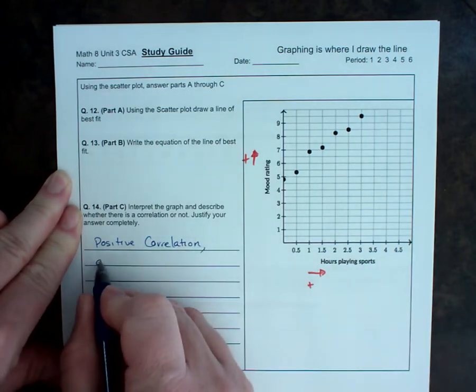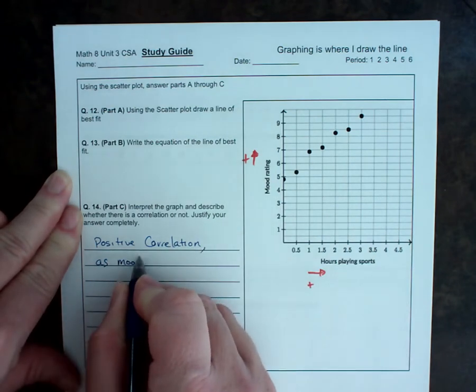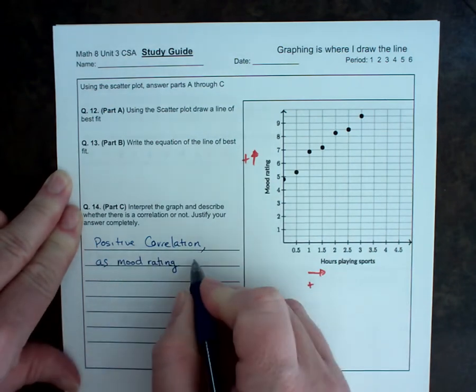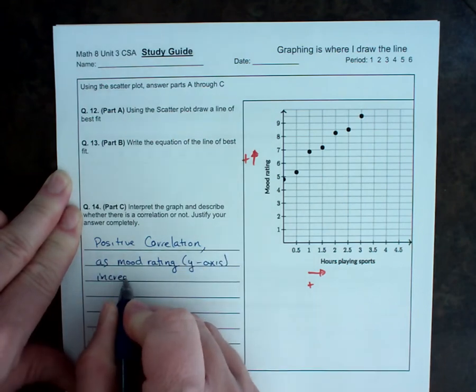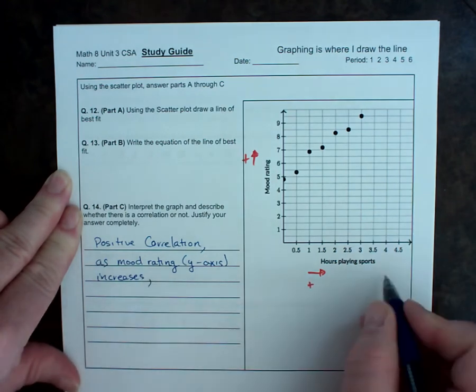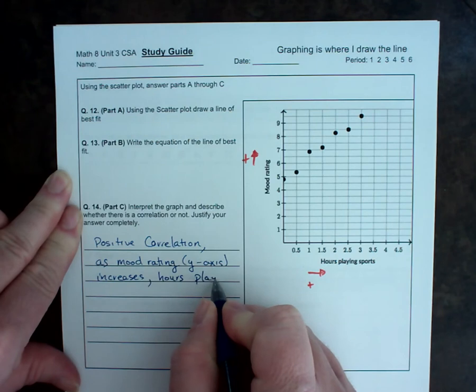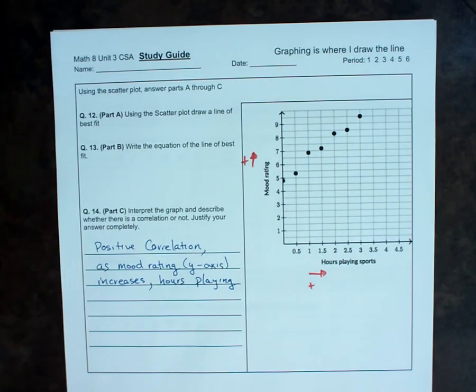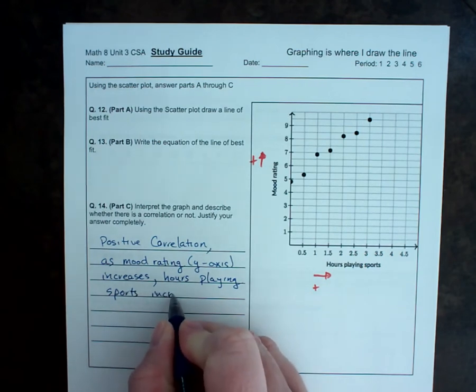as the mood rating, the y-axis, increases, the hours playing sports increases.